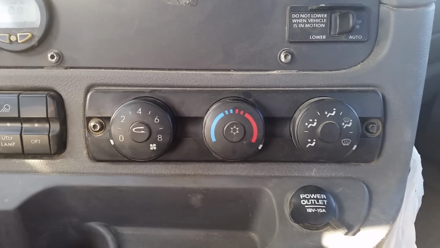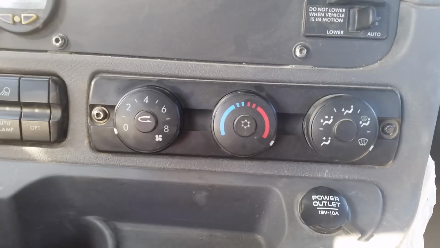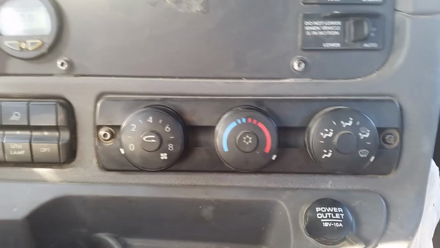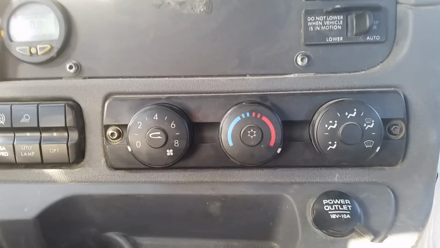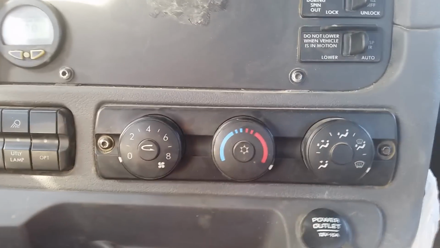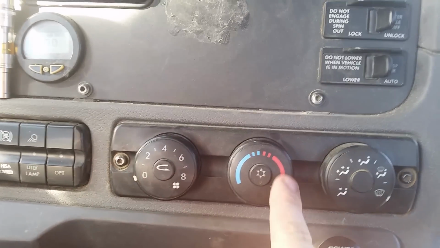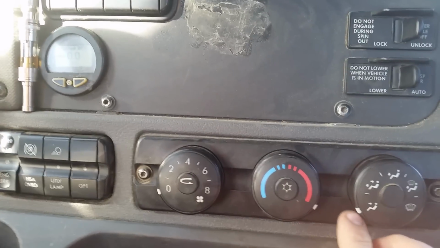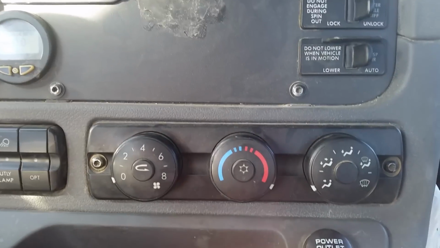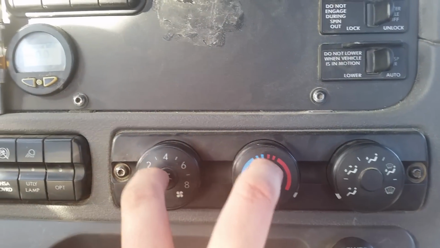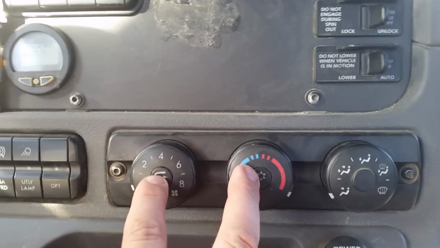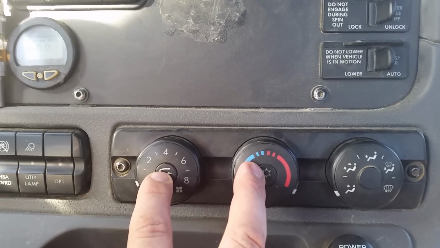Hey, here's how you reset your air conditioning for a 2013 Freightliner Cascadia day cab. I'm sure it's the same for a sleeper. So you hold it at position 0, hot, and all the way to this position right here. You hold these two buttons right here for 5 seconds.